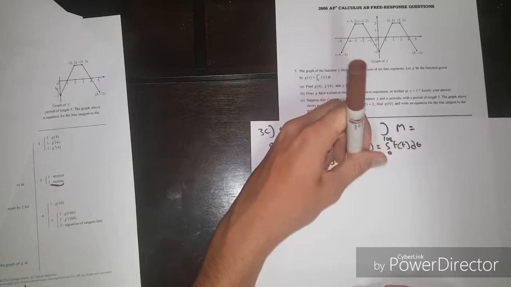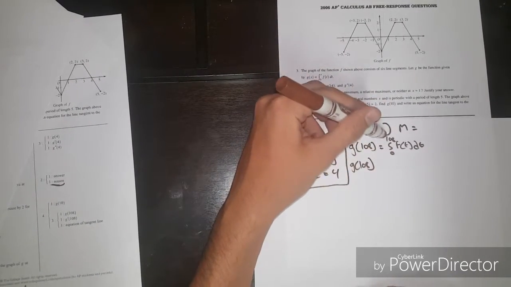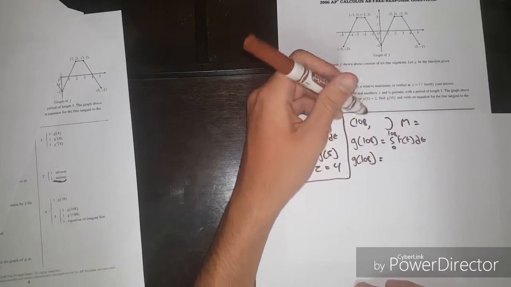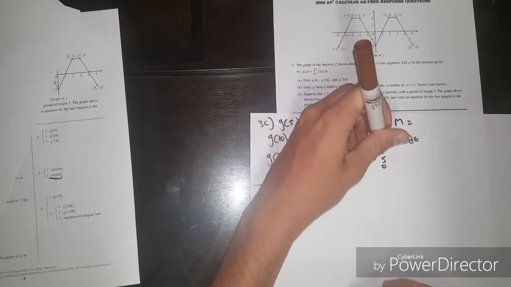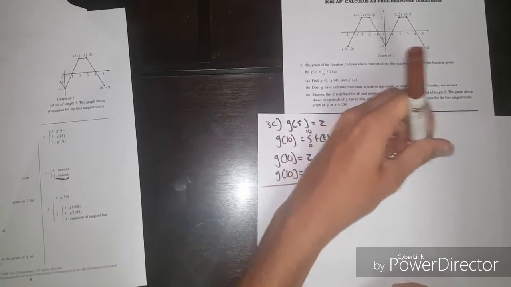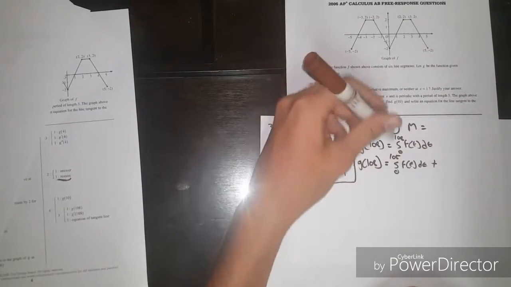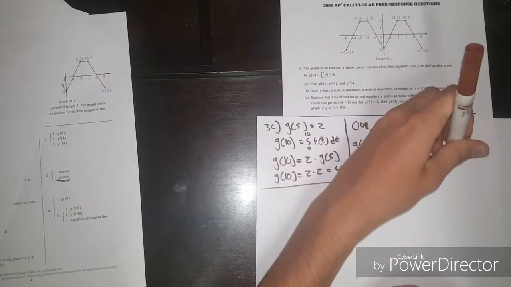So we have g of 108. We're going to break this up into two pieces to make it a little easier. The first piece is every full period. So we're going to do it from 0 to 105, because that'll be 21 full periods. And then we're going to add the remainder, which is the integral from 105 to 108 of f of t.